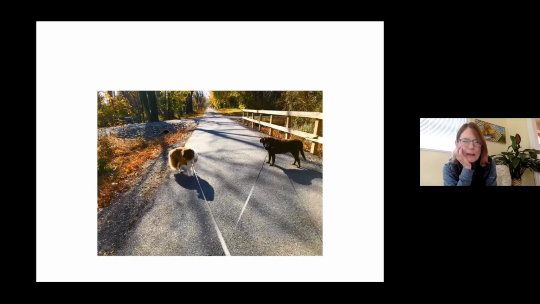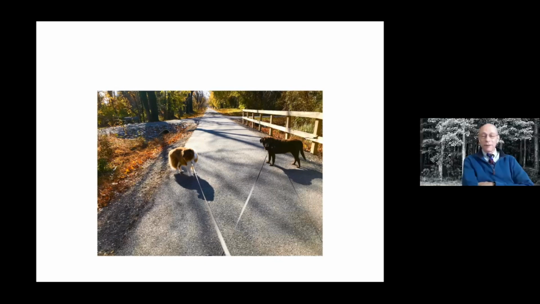I just like the way the shadows pointed to the dogs, and the leads pointed to the dogs. And then I also inverted it and said, well, it's actually pointing to me because I'm taking the picture. Well, yeah, that's a good point.